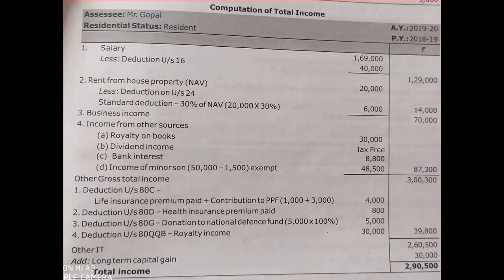So here they have given the amount. No expenditure has been incurred, so directly 30,000 has been taken, and up to a maximum of 3 lakh rupees you can claim the exemption. So 30,000 or 3 lakh, whichever is less. So 30,000 is the lesser amount, so 30,000 will be claimed as deduction under section 80QQB. Now total deductions, that is 80C, 80D, 80G, 80QQB, 39,800 will be the total deductions.